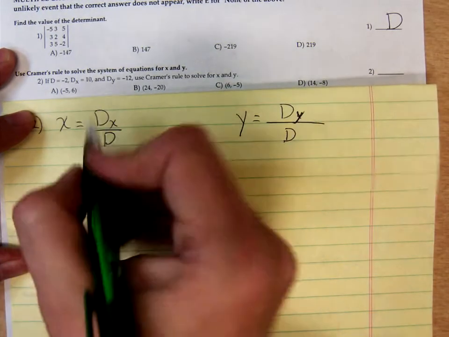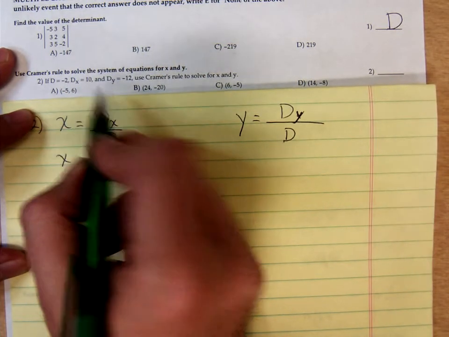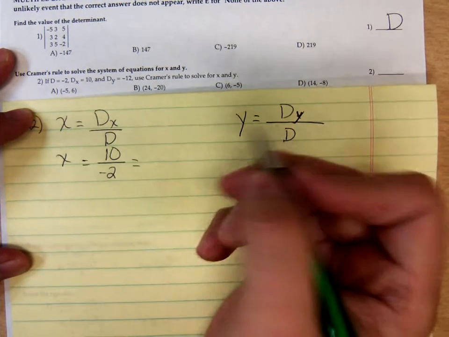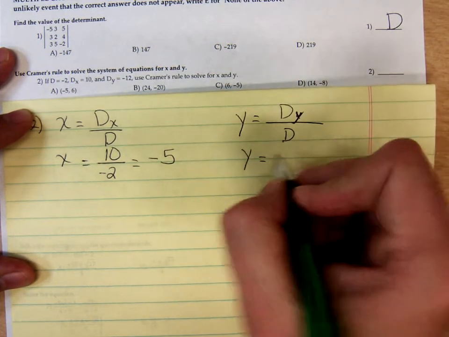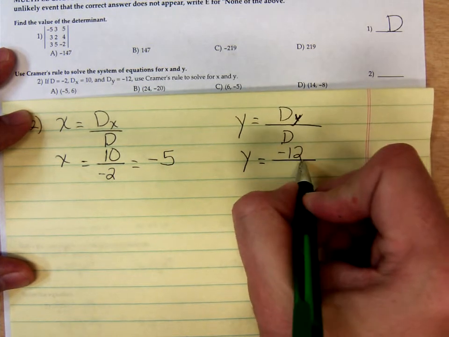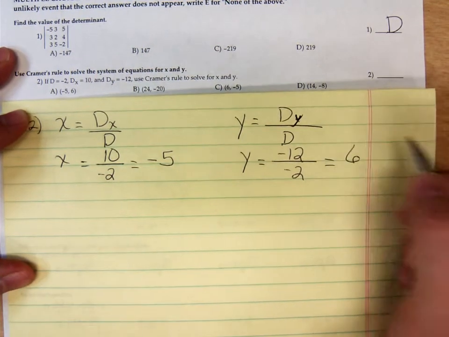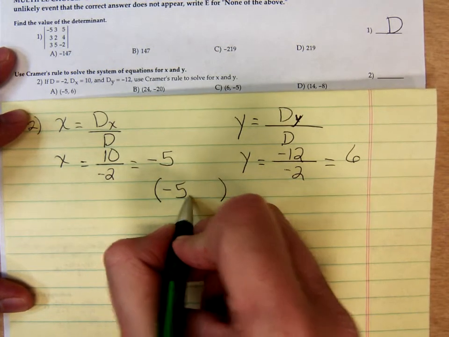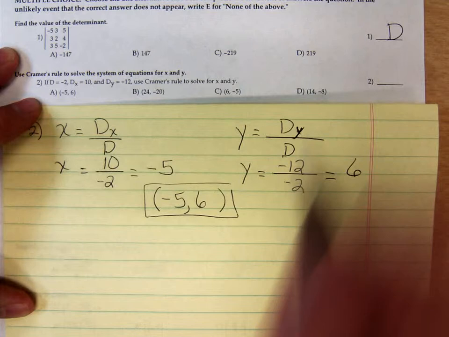So let's see, this one's going to fall out pretty fast. We're told that dx is 10, d is -2, 10 divided by -2, that's a -5 for x, and what are we getting for y? dy is -12, d is still -2, is that going to be a 6? So when you write this as an ordered pair, x, y, -5, 6. That is answer A.